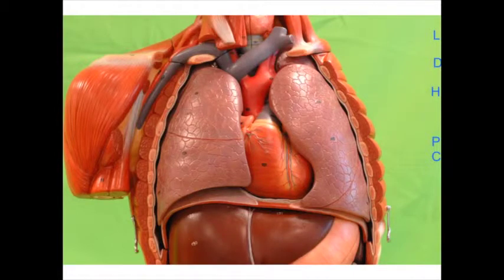Let's quickly examine the surface anatomy. At the collarbone or the clavicle is the apex of each lung. Anteriorly, the lungs go down to around T5, T6 level, the same height that the apex of the heart is at. At the back, however, they go much further down to T11, T12.